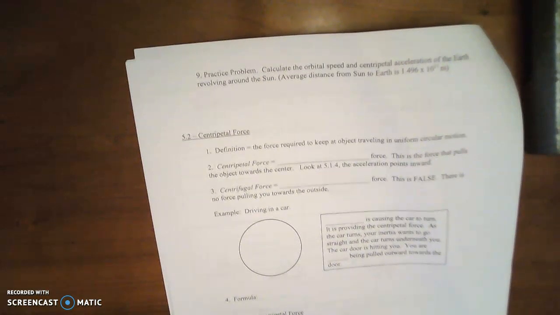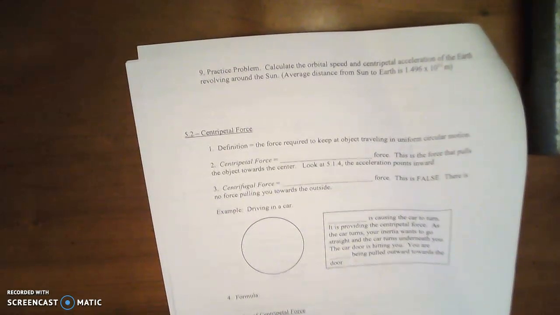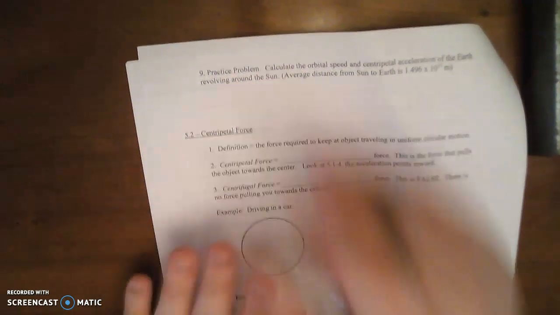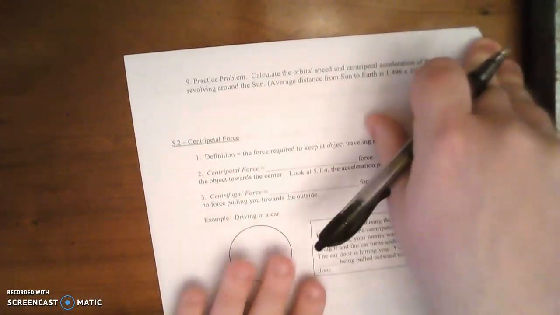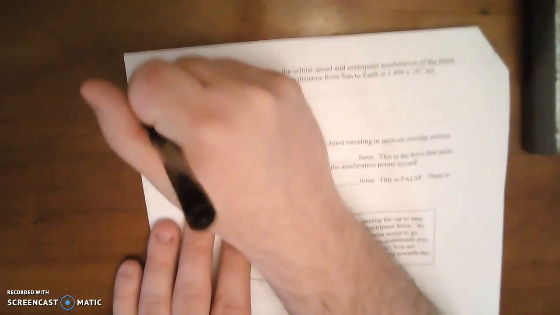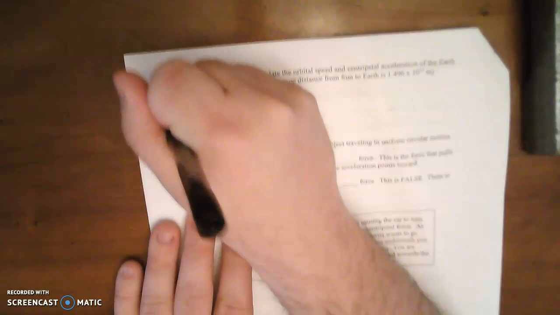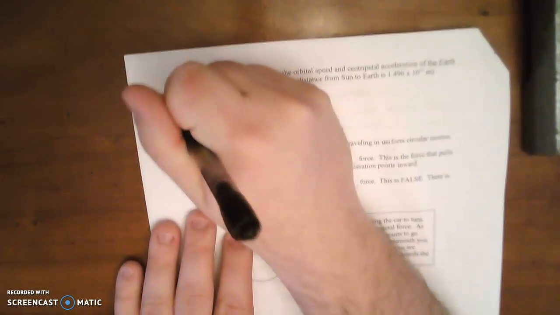Oftentimes we'll use a lot of uniform circular motion material when we talk about planets and bigger celestial bodies. So, calculate the orbital speed and centripetal acceleration of the Earth revolving around the Sun. The average distance from the Sun to the Earth is 1.496 times 10 to the 11th meters. So we do get R equals 1.496 times 10 to the 11th.